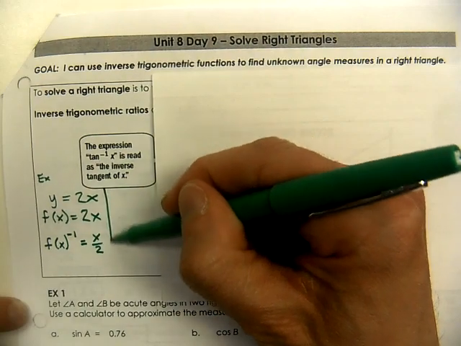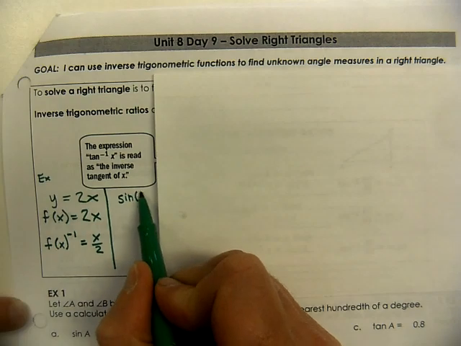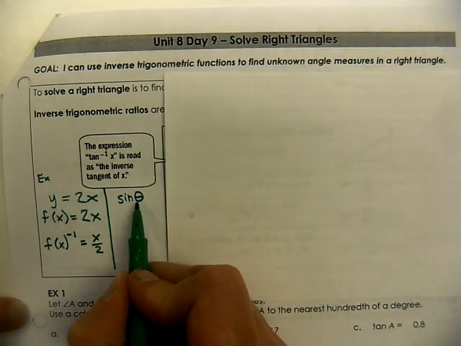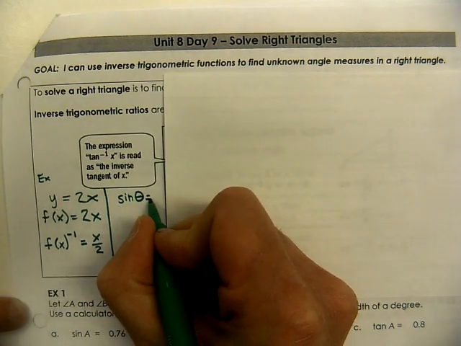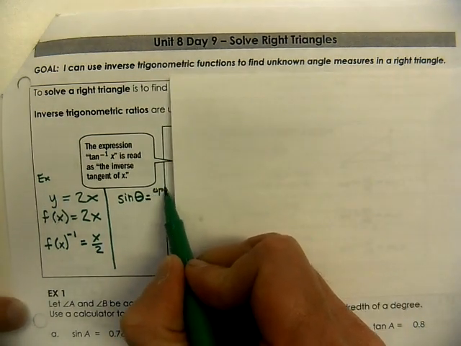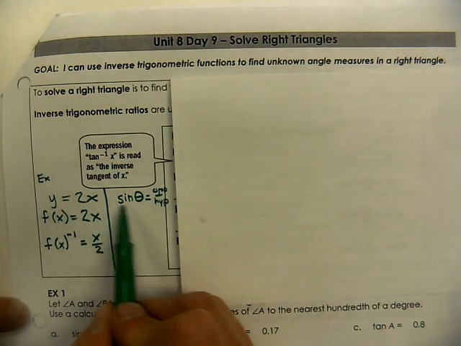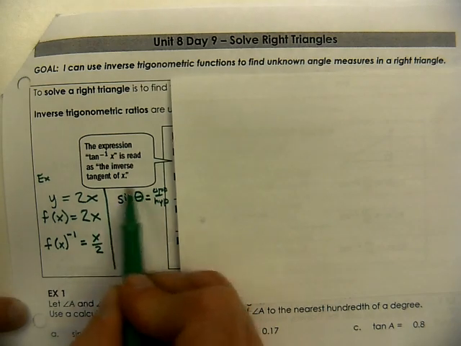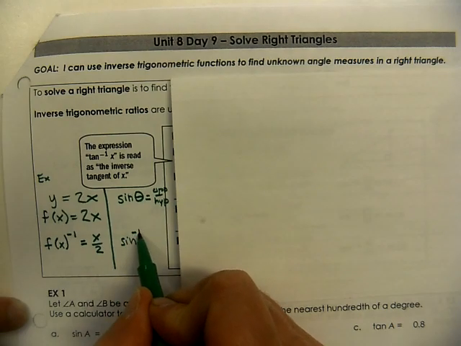All right? So if we have sine, for example, and there's my input, I'm using theta as my input. Sine theta equals something. We'll just call it opposite over hypotenuse, right? We need a symbol to communicate the opposite operation, and the opposite operation of sine is sine inverse.